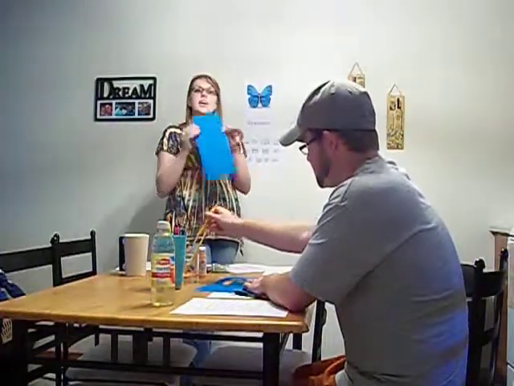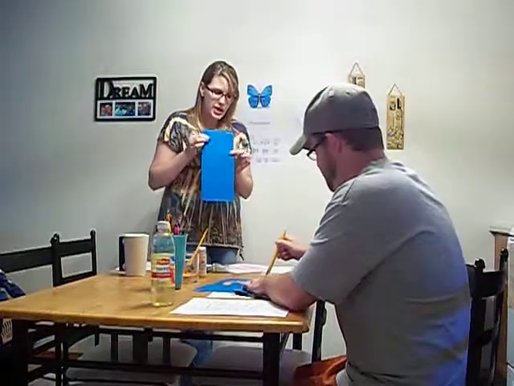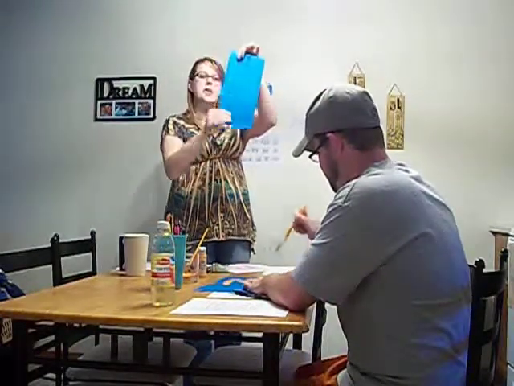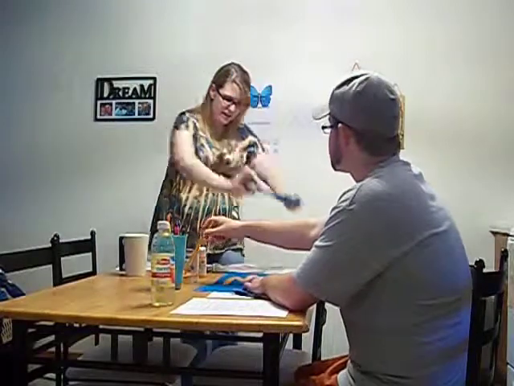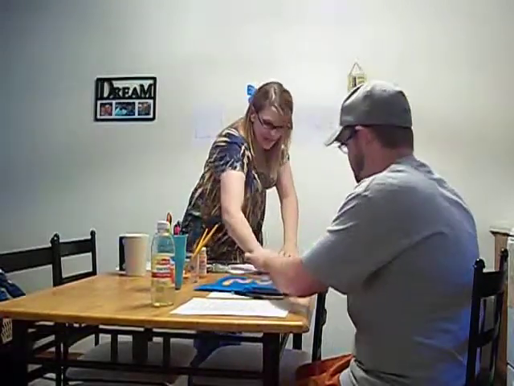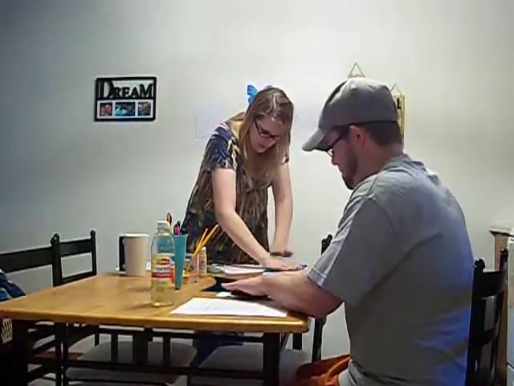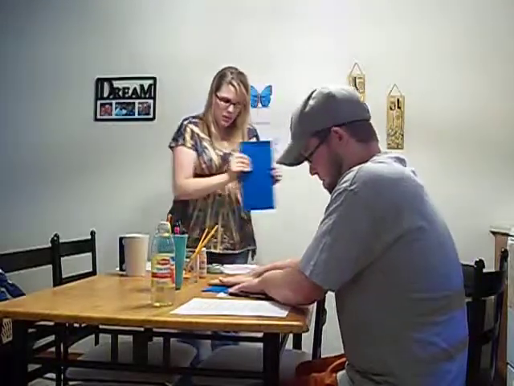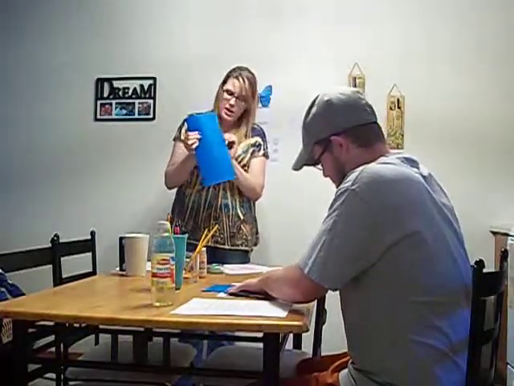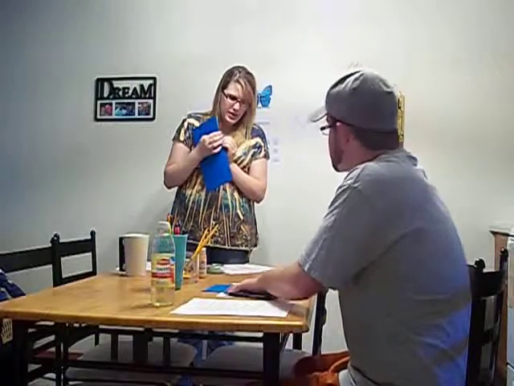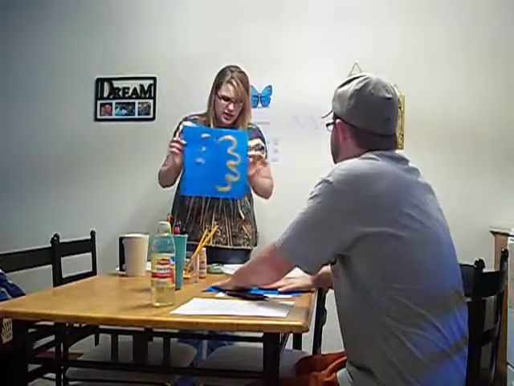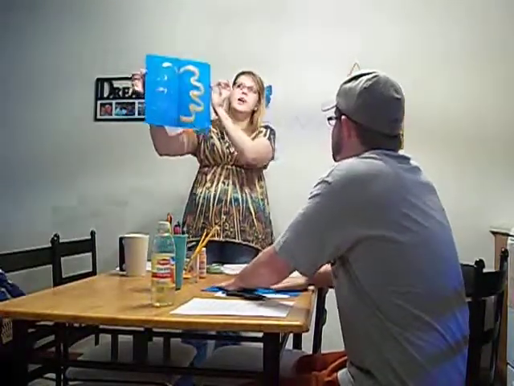All right, time is up. Now before your paint dries, I want you to fold your paper in half again and flatten it out with your hand. Really good. Once you have flattened your paper, unfold it and see your symmetric design painted on each side.